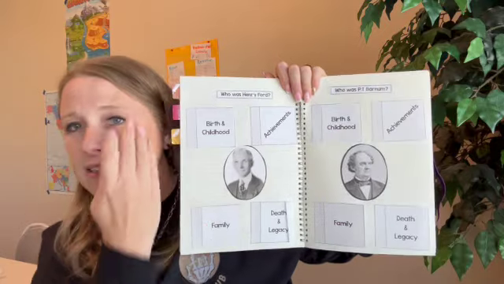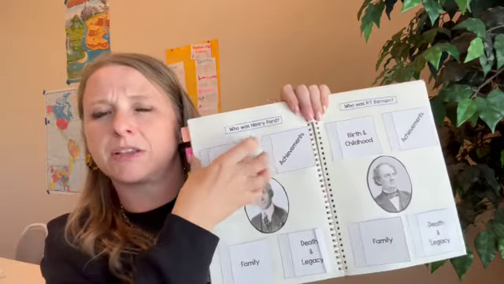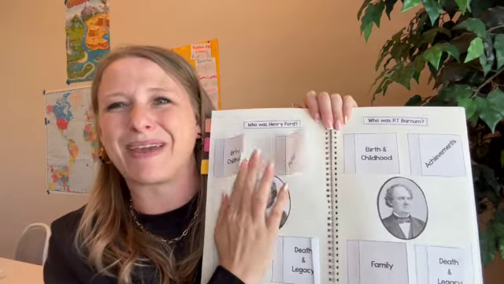Okay? I'll show you really quickly here too. I'm going to show you a couple more things. But anyway, this is the pages for the biographies. So you can see that each of them is going to be a little door. We haven't done this at the time of this filming. I haven't quite done this page with my kids yet, but it's a very brief introduction.